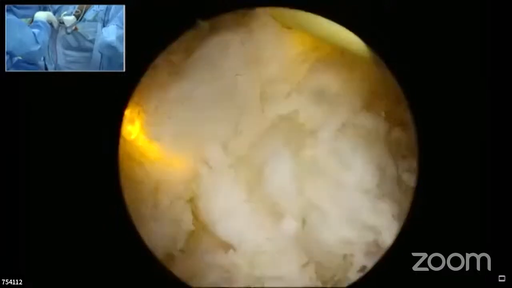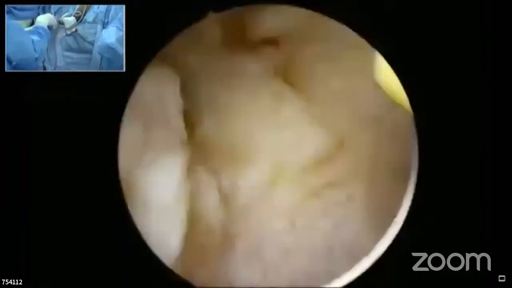Taif, do you use dutasteride or finasteride prior to your TURPs in large glands?